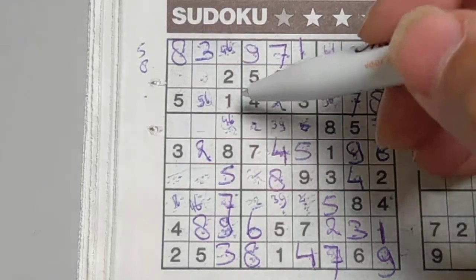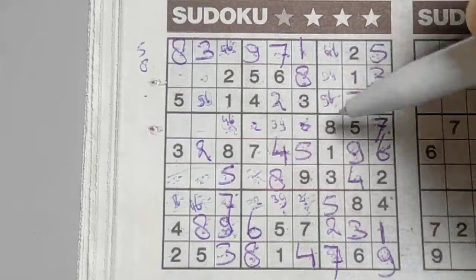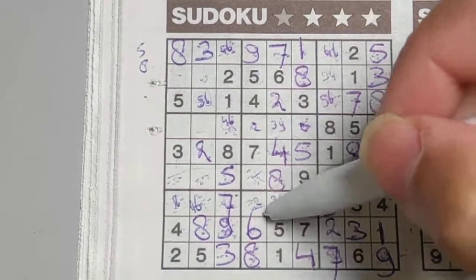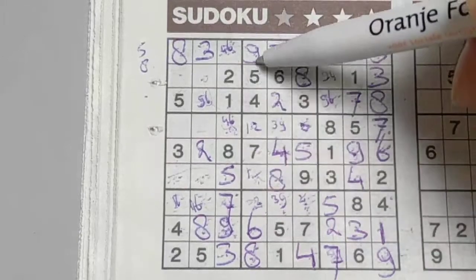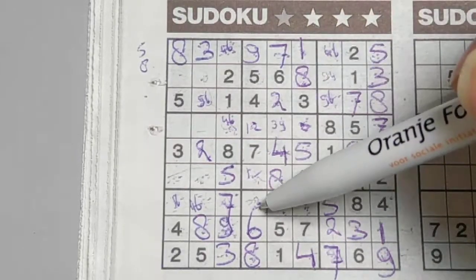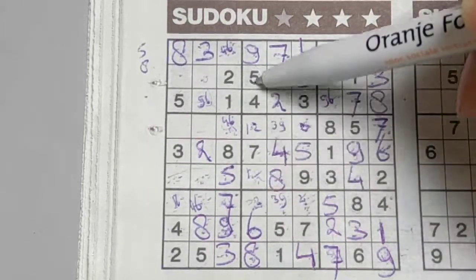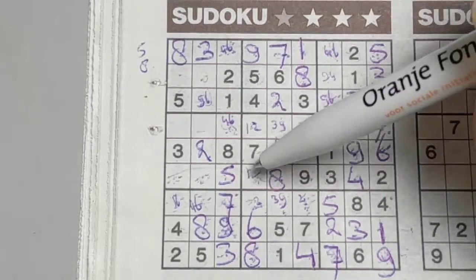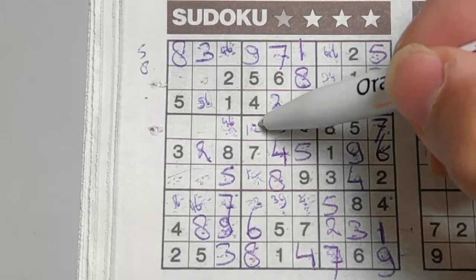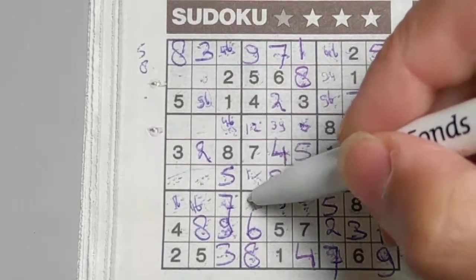The 1 should be in this column. The 1 cannot be here. The 1 should be here or there. 1, 2, and the 3 are missing. We have a 3 here, so the 3 goes there or goes here.